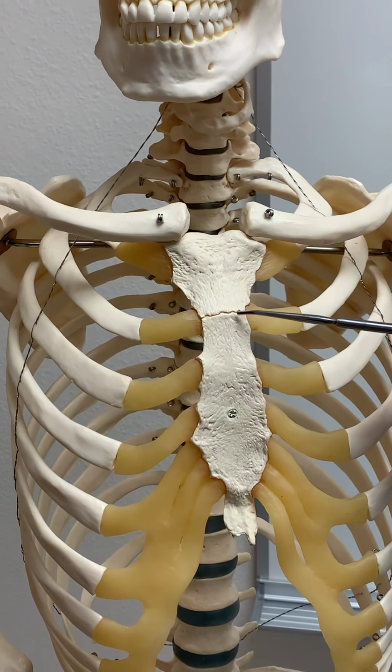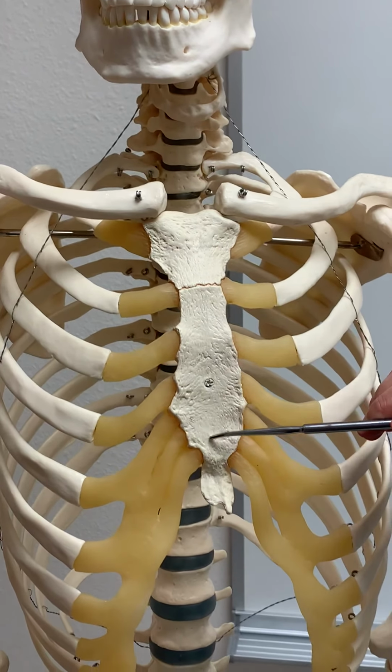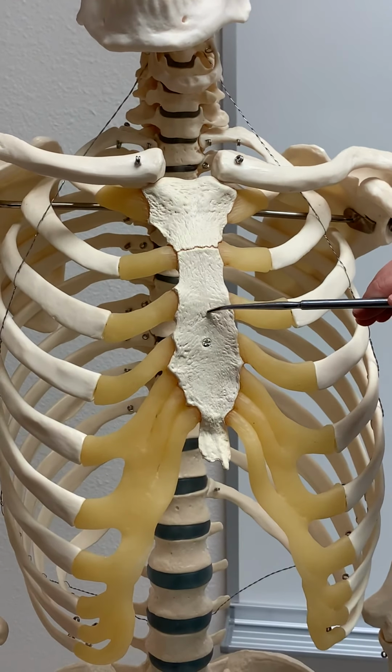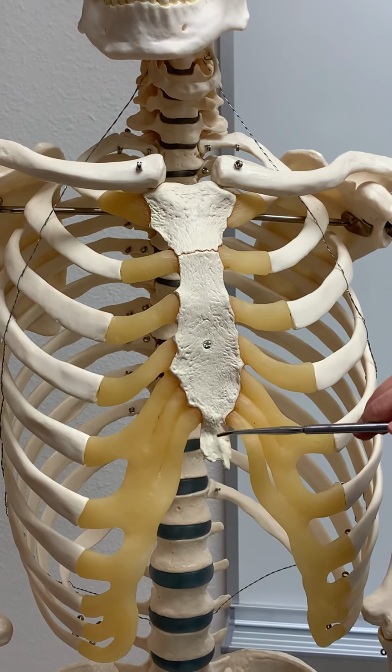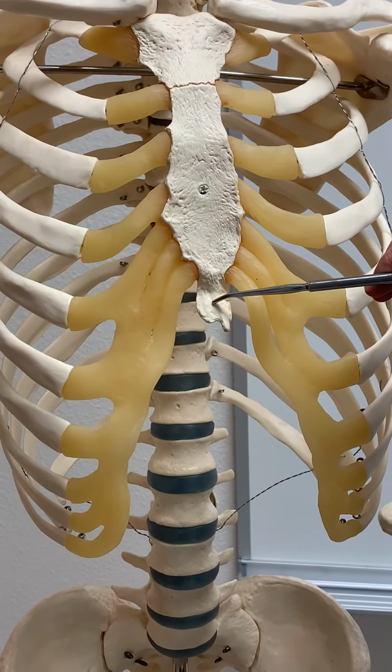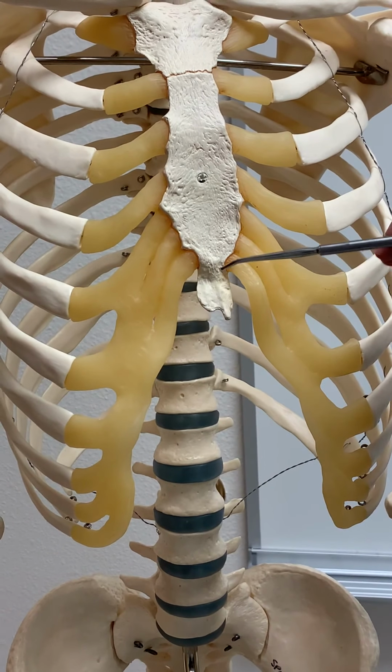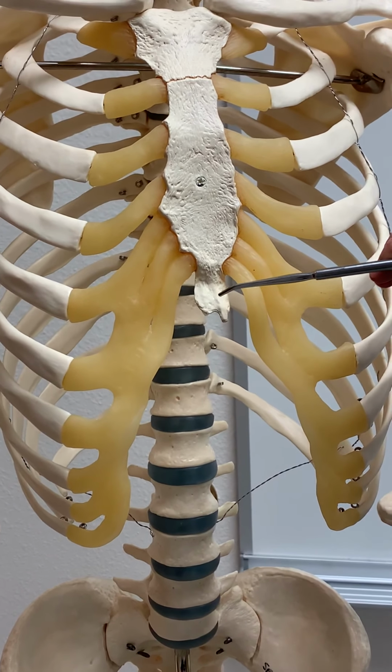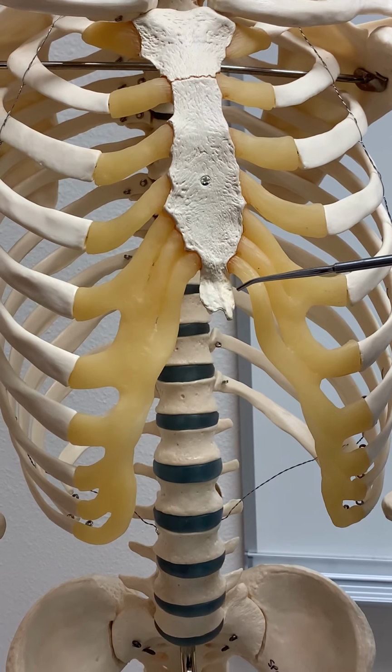And then as we move down, this long portion of the sternum is called the body. So the body of the sternum. And then this pointy part here is referred to as the xiphoid process. Xiphoid means sword-like. I thought it looked kind of like the tip of a sword. So those are the different parts of the sternum.